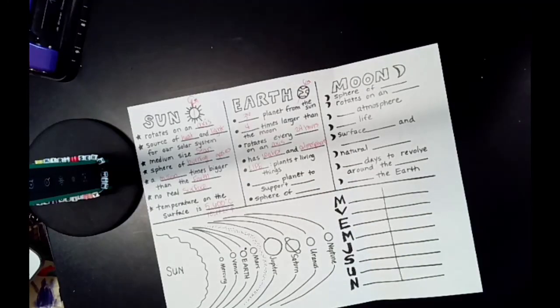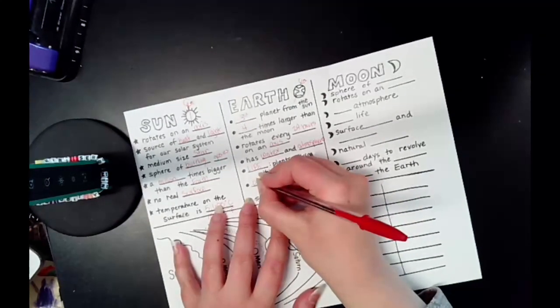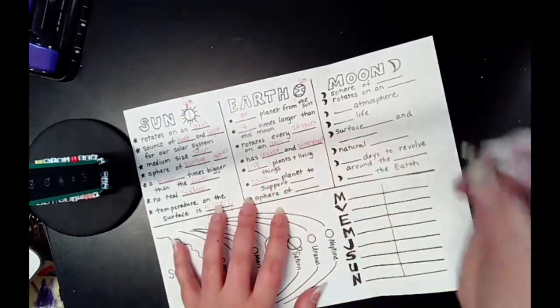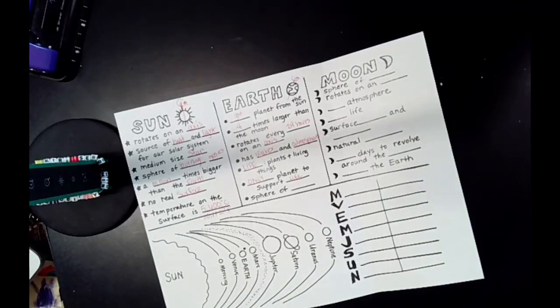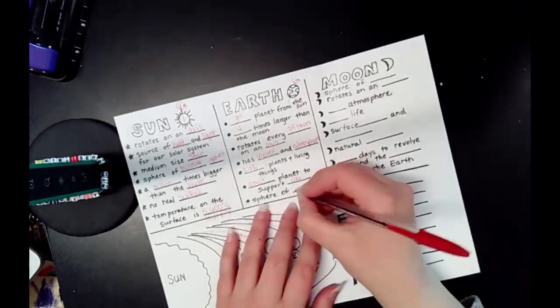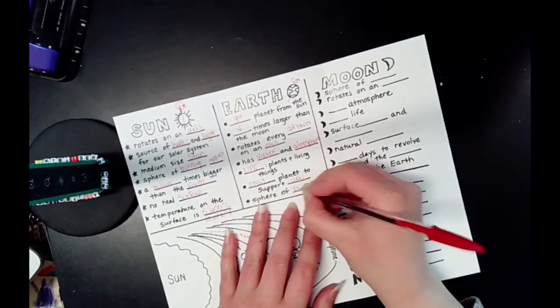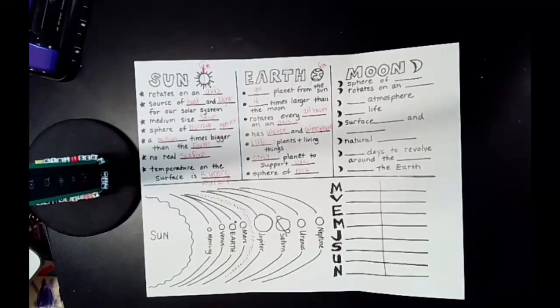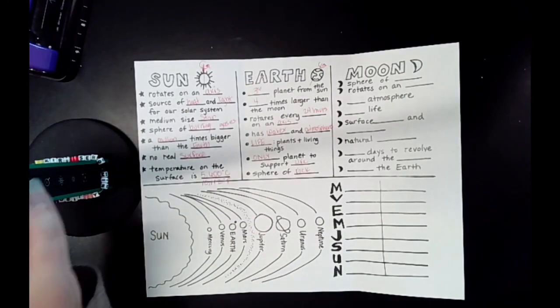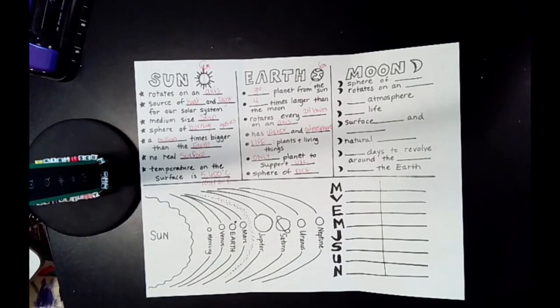Which is why, as of right now, the Earth is the only place in our solar system that can withstand life. Okay? The only planet to support life. Okay? And we say that Earth is a sphere of, not gas, but a rock. Okay? Good, good. Make sure you're getting that into your journals. Okay, or into your notes.